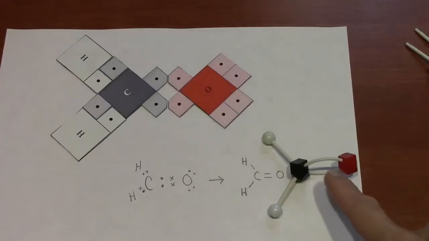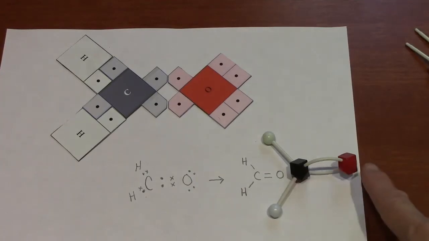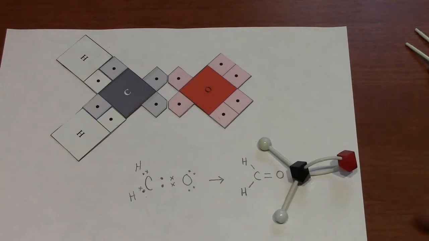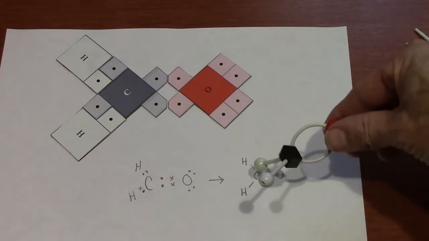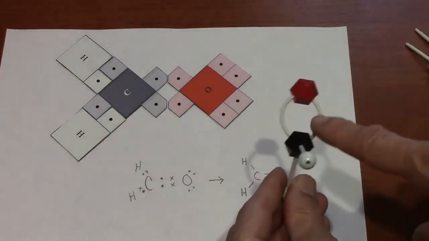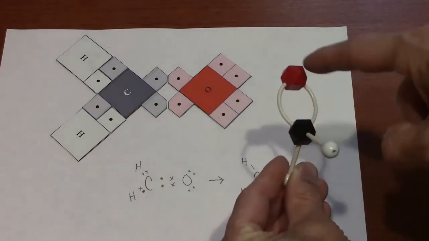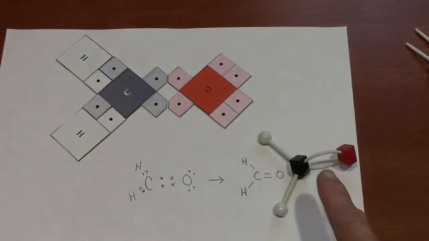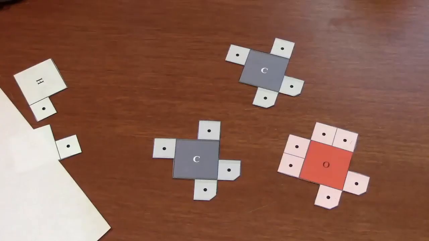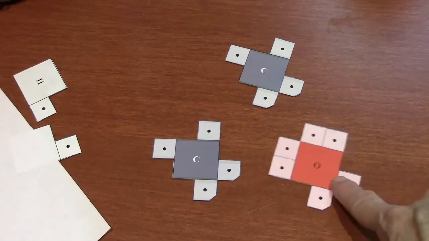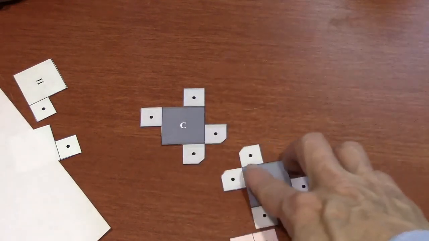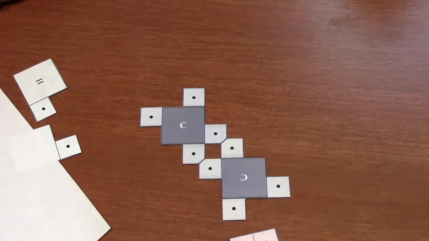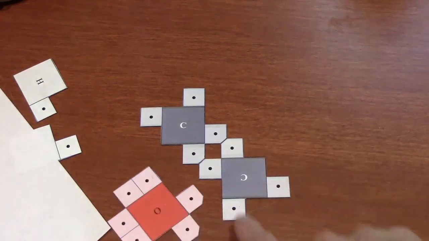With the 3-dimensional models, use the color code: carbon, oxygen, hydrogens. You can see I've got straight pegs for the carbon to hydrogen, and I'm using the arched pegs to represent the double bond here between carbon and oxygen. You can make three-dimensional models of molecules that contain double bonds. The most common elements that make double bonds are carbons and oxygens. You can make a double bond between carbons. That's very common. And as you've seen, you can also make a double bond between carbon and oxygen.